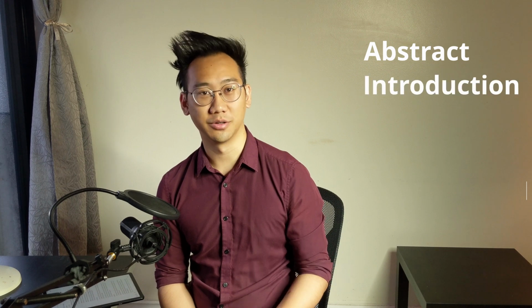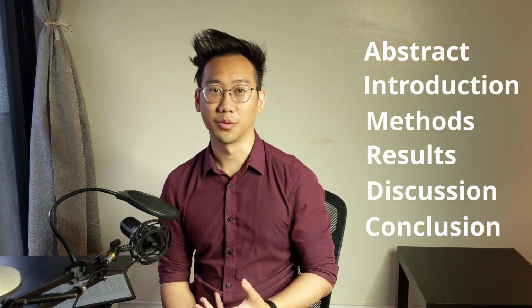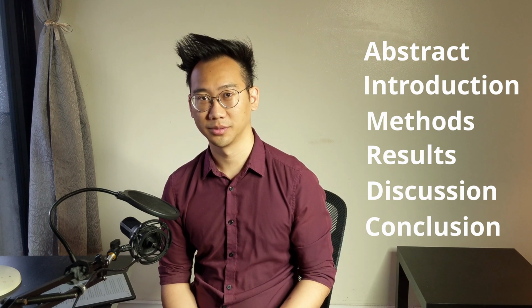Whether it's your first or your 50th scientific paper, it all starts with an outline. We all know the parts of a scientific paper: abstract, introduction, materials and methods, results, discussion, and conclusion. Now, this is the order we read papers, but it's not the order in which we should write our papers.